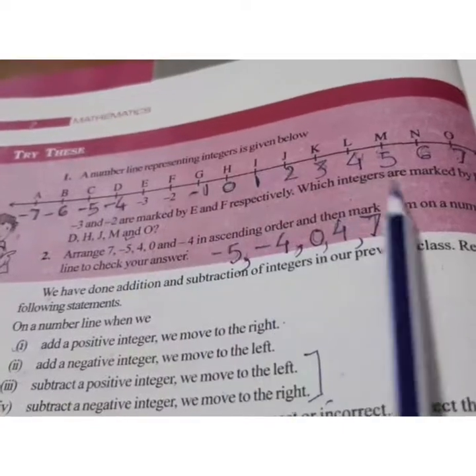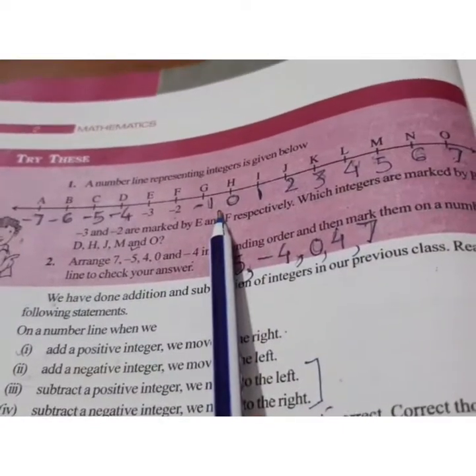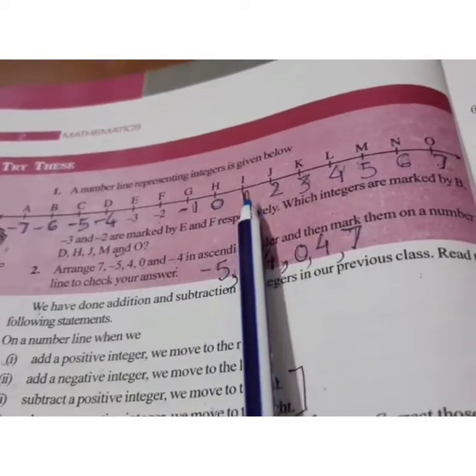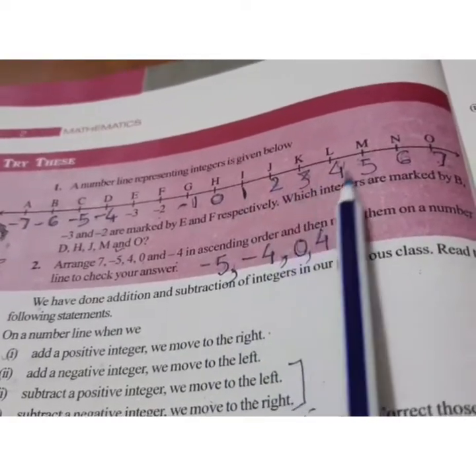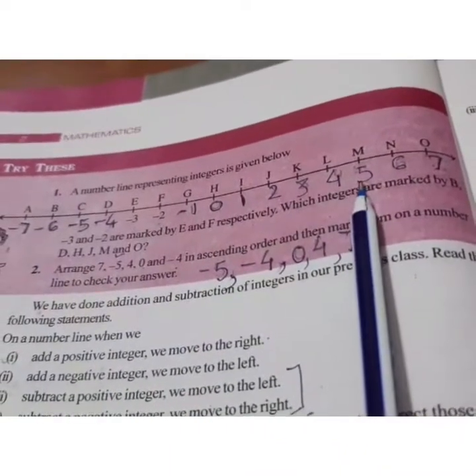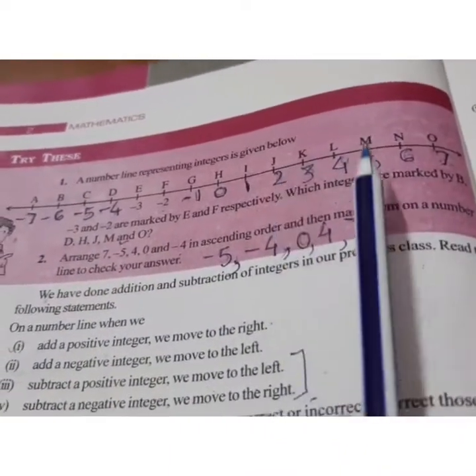Now we move towards the right from H, which is the center of this number line where 0 is written. After that we will write here 1, 2, 3, 4, 5, 6 and 7. That means all the positive integers on the right side of the 0.